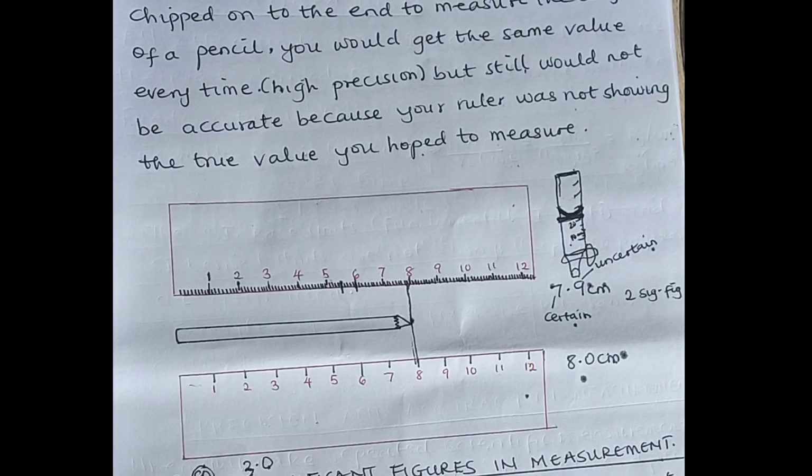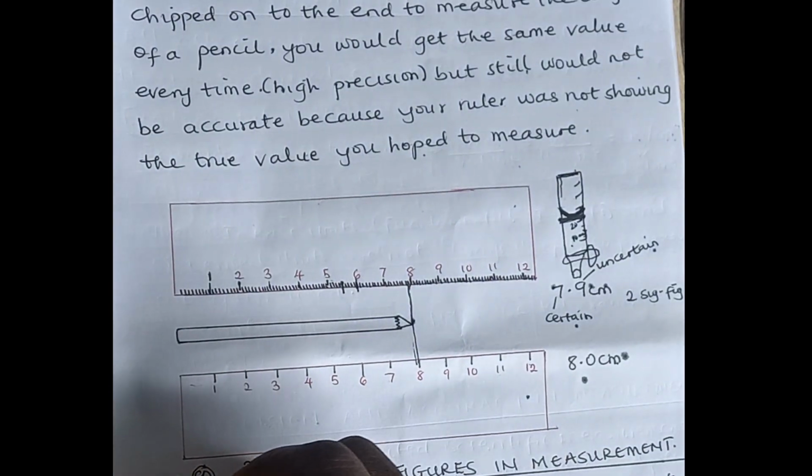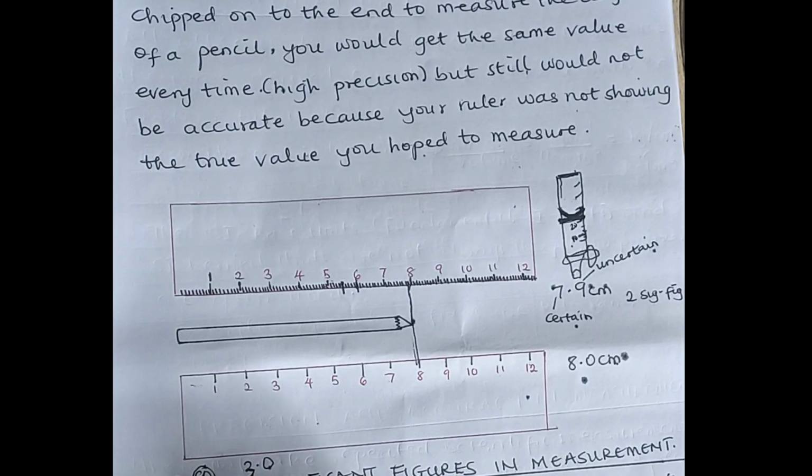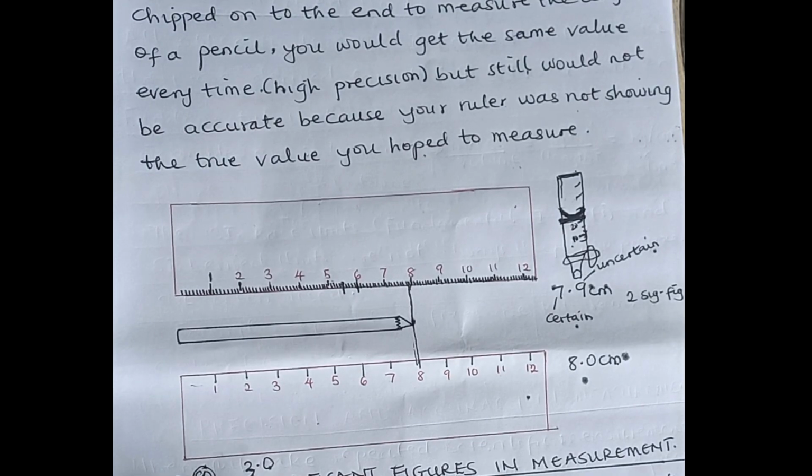So we can say here that the greater the number of significant figures, if you now have 2.88, this is even getting to a higher level of accuracy and preciseness. Here we have 3 significant figures, here we have 2.